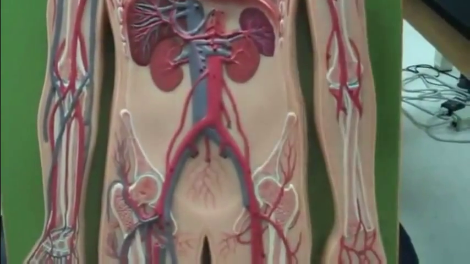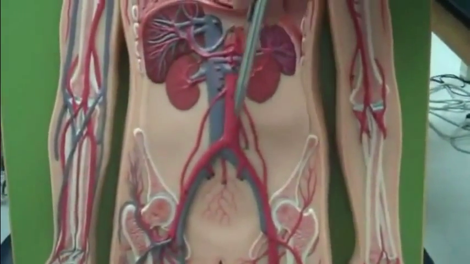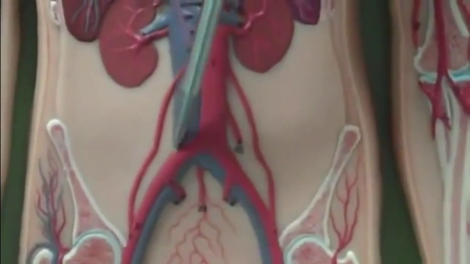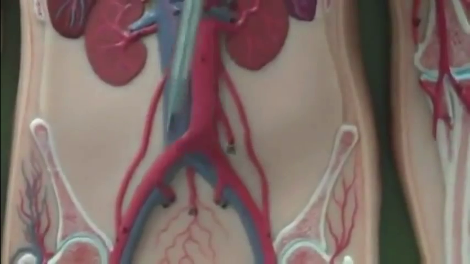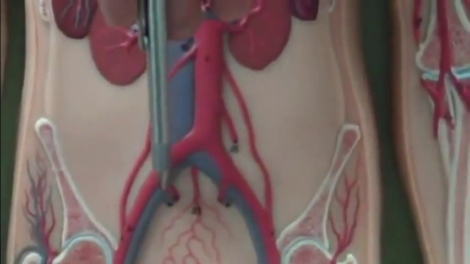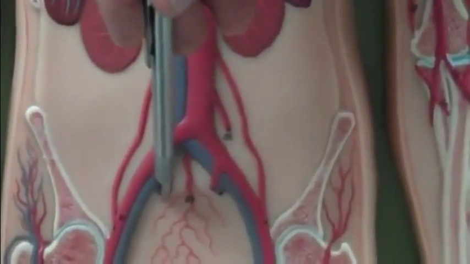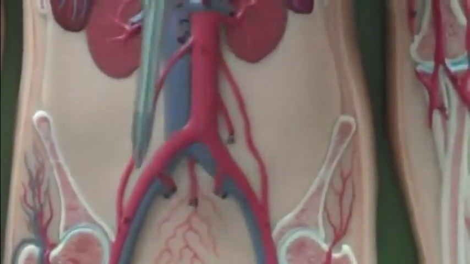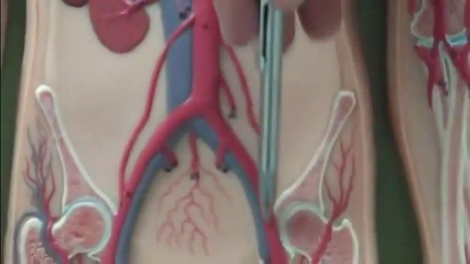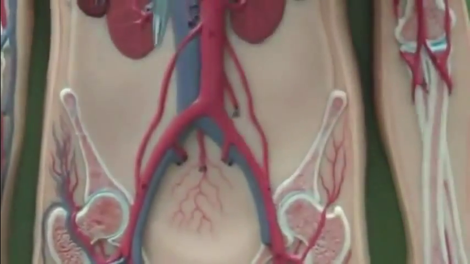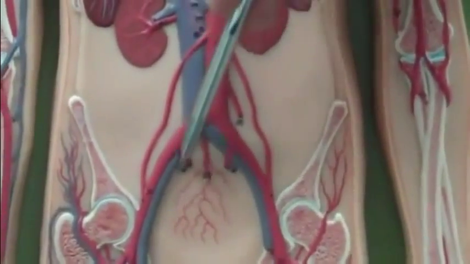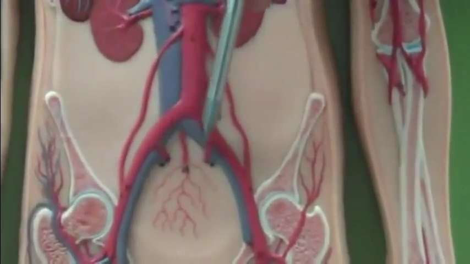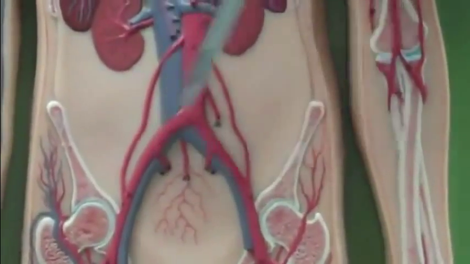Then we can move down here to the iliac. Okay, the aorta splits into the iliacs. We've got the common iliac, right common, left common iliac. Now the internal iliac goes back here, goes posterior, it goes back to your butt. Internal, back to the butt. External goes down to the legs. Now, note the veins follow with it. Internal iliac vein, internal iliac vein, they follow with it.